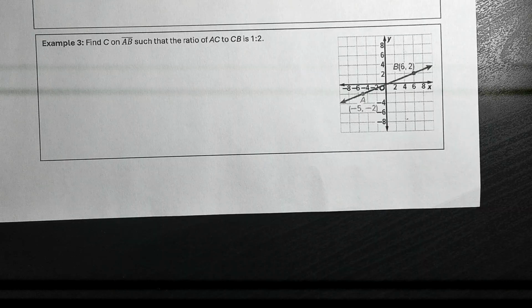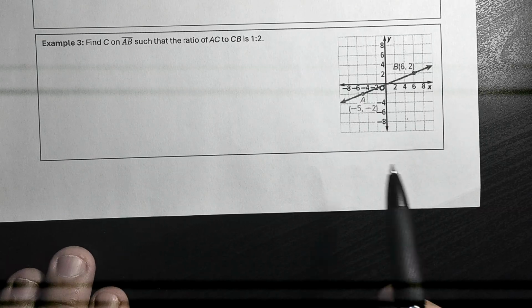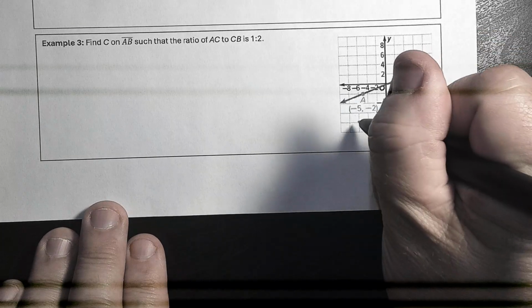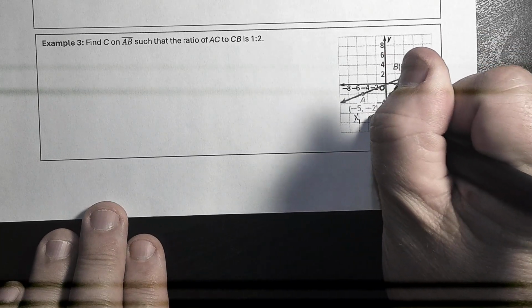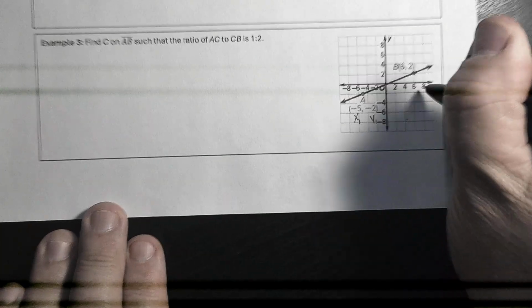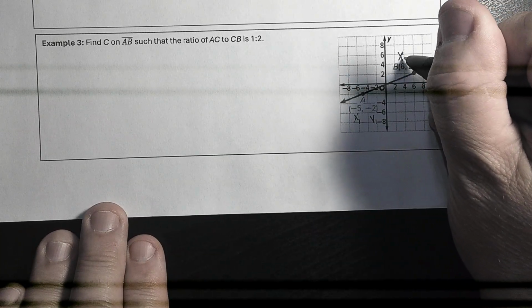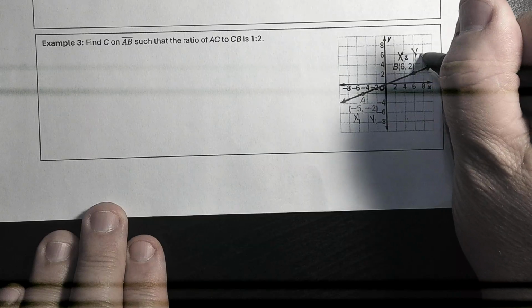All right, so notice we're on the coordinate plane. So we have an X, we have a Y. So in this case, our left, what I recommend, X1, Y1. X2, Y2.